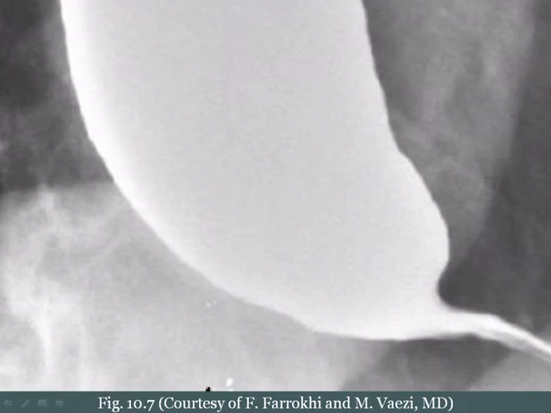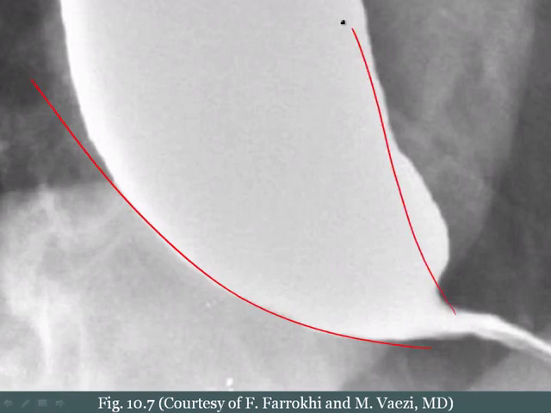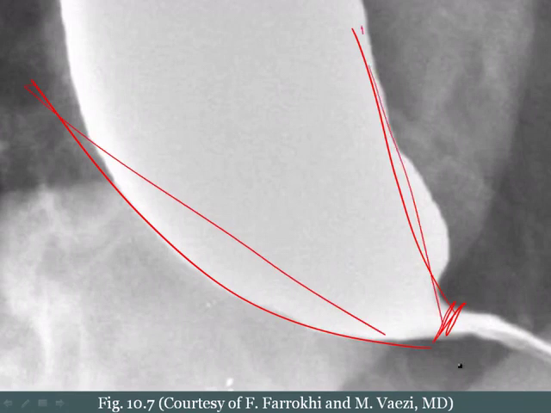Now here's the classic picture of the barium swallow, and what I'm trying to highlight for you here is the bird beak sign. It's a very pretty picture of the bird beak sign. This is the dilated wall of the esophagus, and this is where the lower esophageal sphincter is not relaxing. And so again, this would produce what we classically call a bird beak sign.